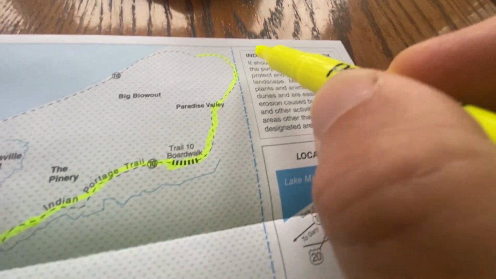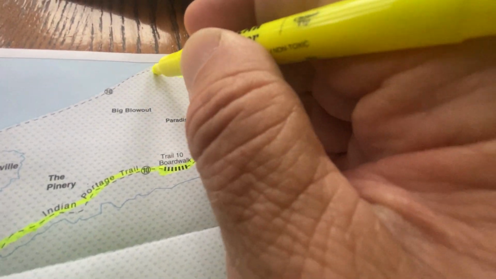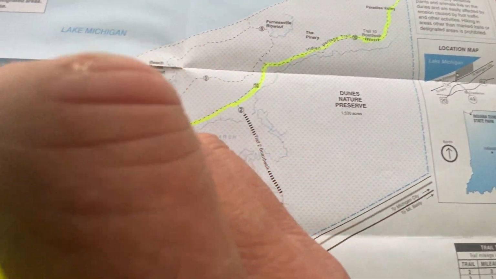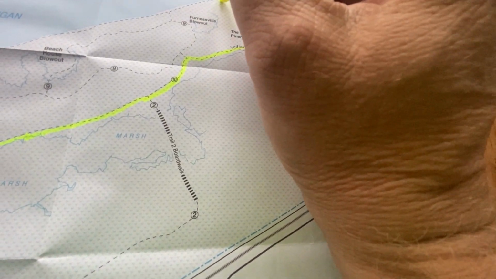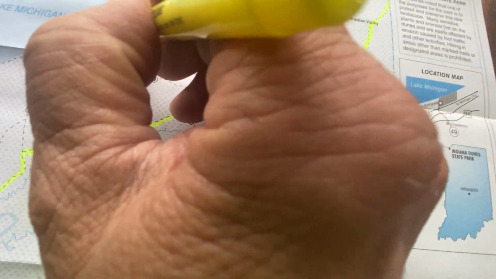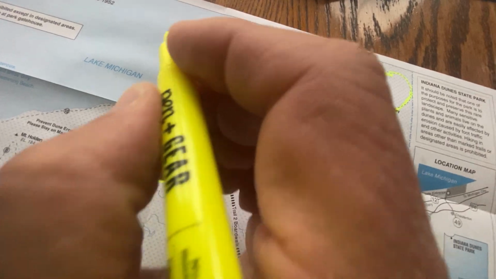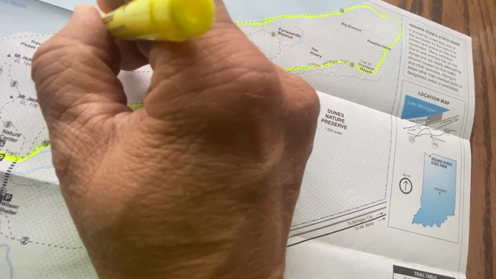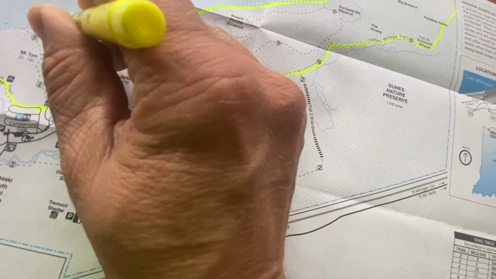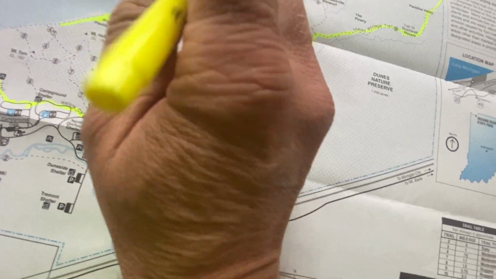But okay, so we're going up a hill here, and then it descends down to the beach. So we're gonna go along this beach. It's 3 miles long from Beverly Shores. All the way.